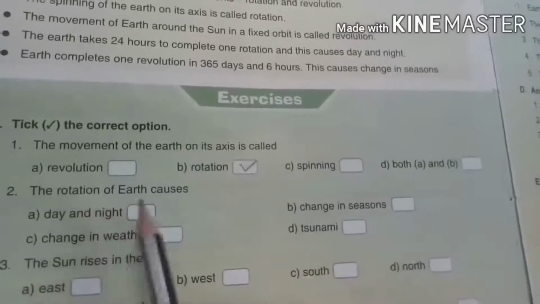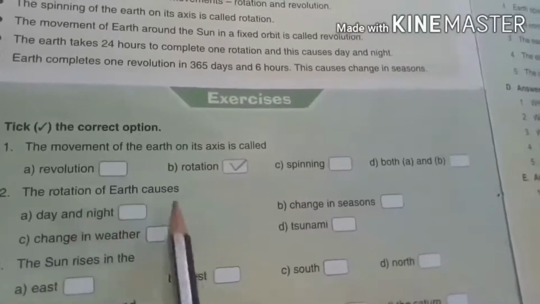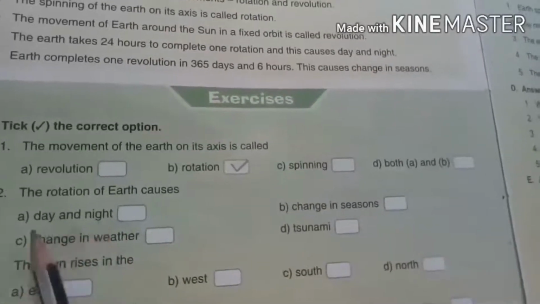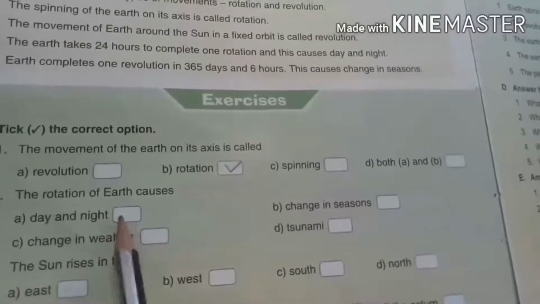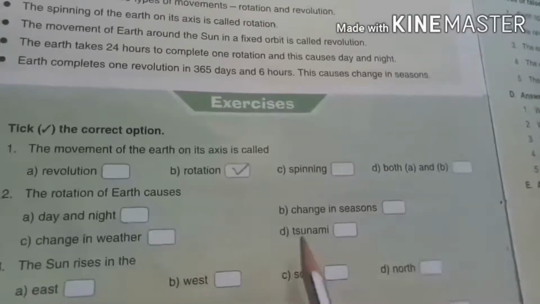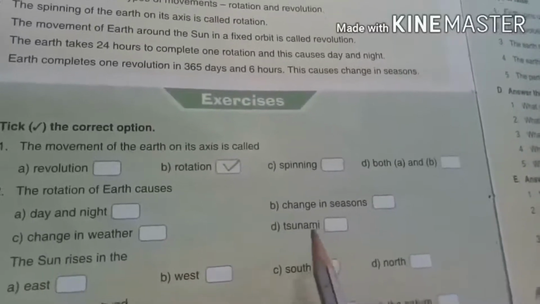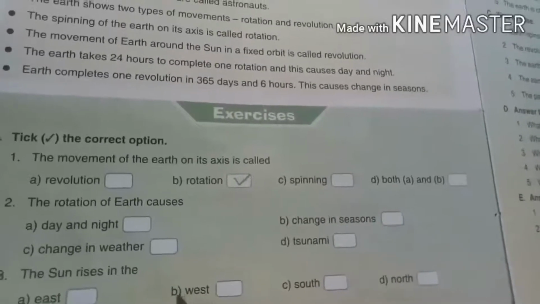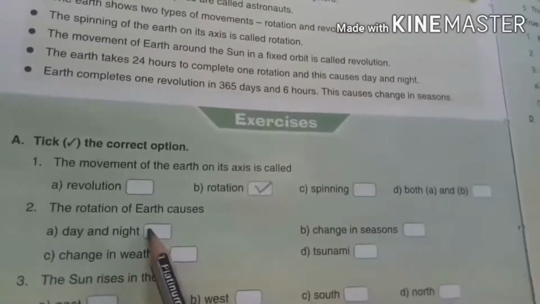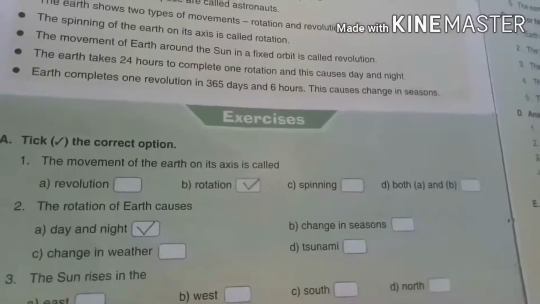Second question is, the rotation of Earth causes dash. First one is rotation. I have told you no. But what is the purpose of the rotation? What will happen if the Earth rotates itself? Option A, day and night. Option B, change in seasons. Option C, change in weather. Or option D, tsunami. The answer is day and night. So tick the option A, day and night.